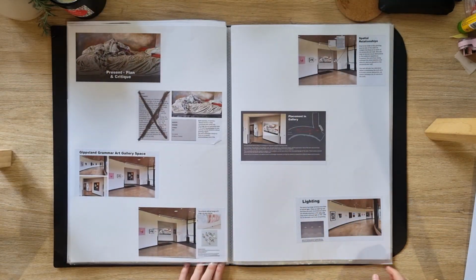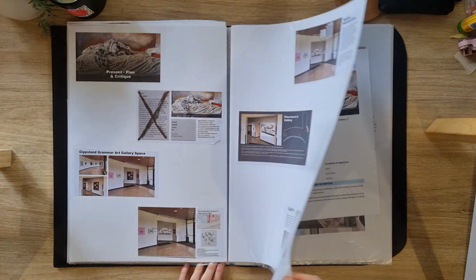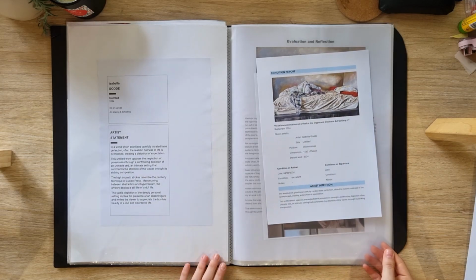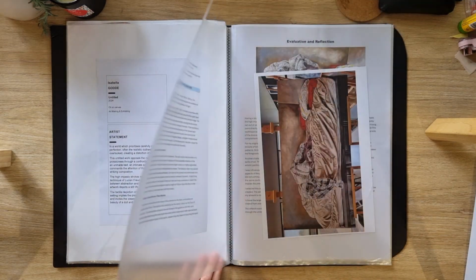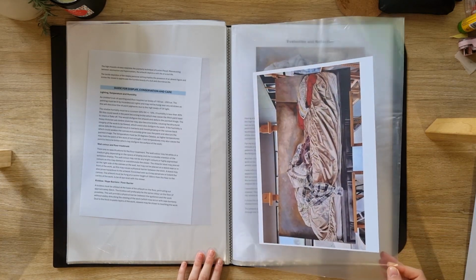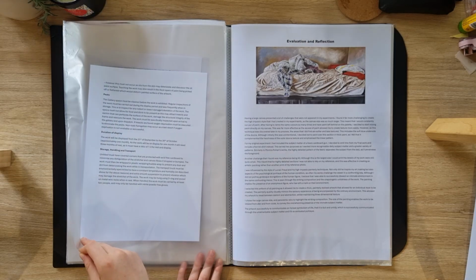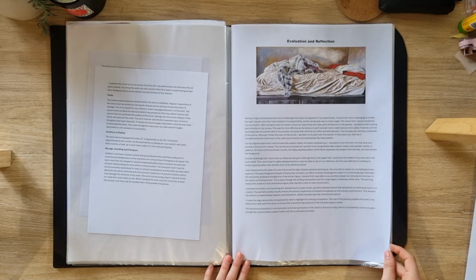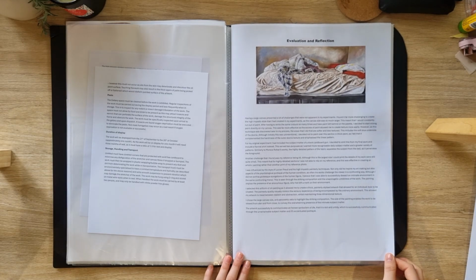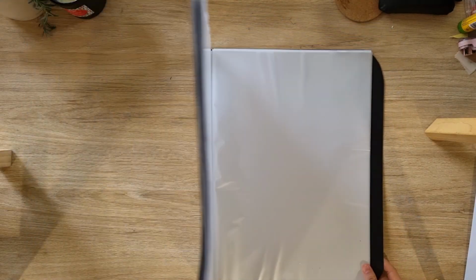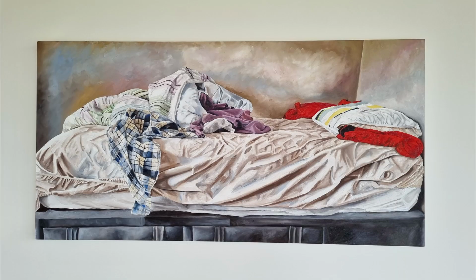And then here is a PowerPoint that I had to give, but I actually changed my artist statement. That's why it's crossed out there. And then this was a condition report. And that was what my final artwork looked like. And then I did a final evaluation and reflection about my work and the process and the meaning and everything like that. And then, as you will see, this was my final artwork.